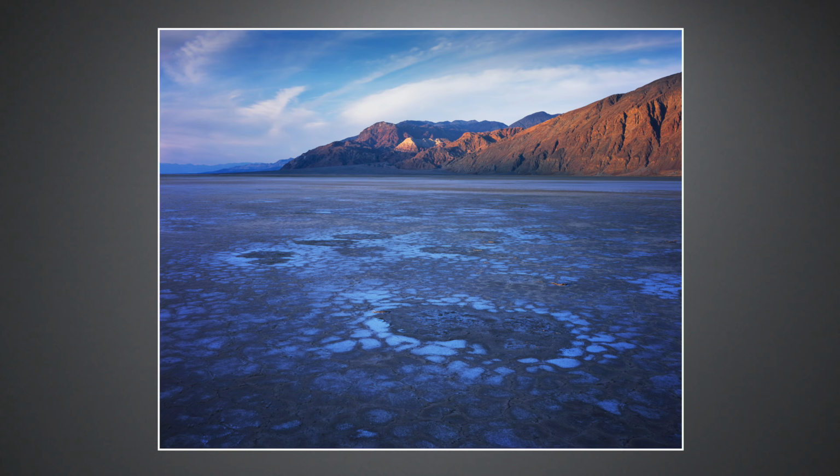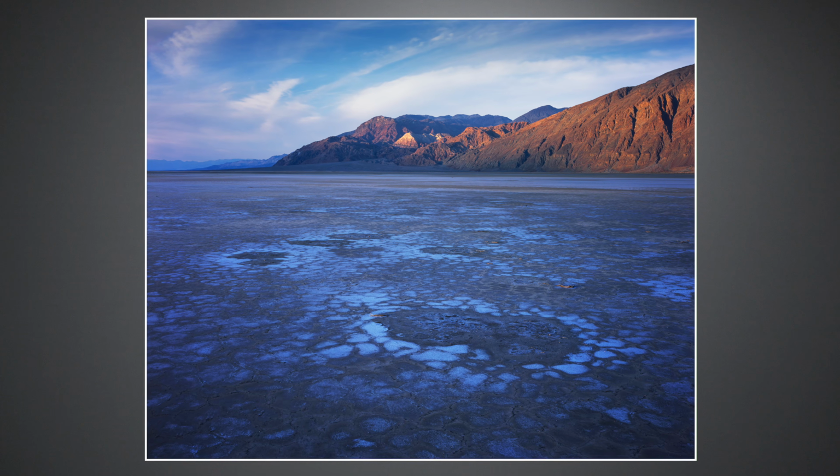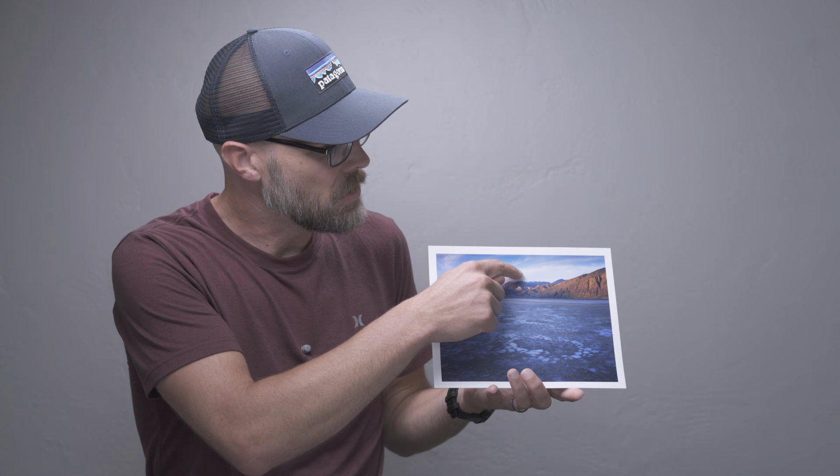And we got this scene. This can be a tricky scene to meter for because we do have a larger dynamic range. Look at the brightness of those clouds. We have the darker foreground. We have the light on the mountains there. This is a scene where the dynamic range is beyond what ProVia can handle. So this is one where a graduated neutral density filter is going to be necessary.